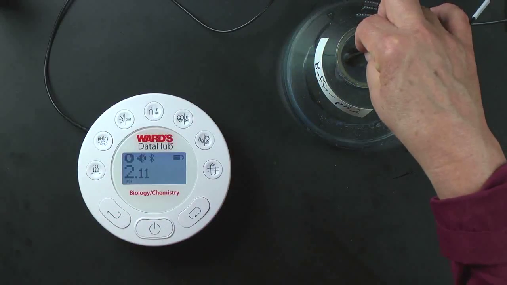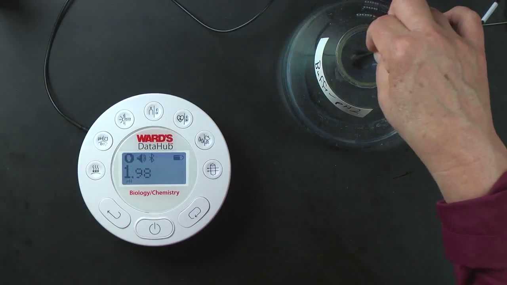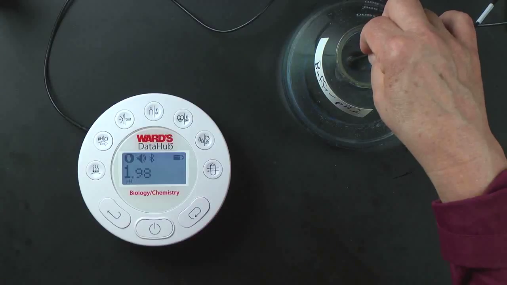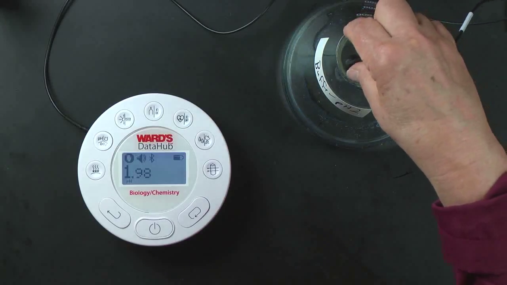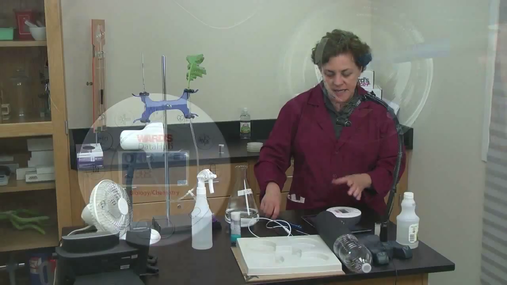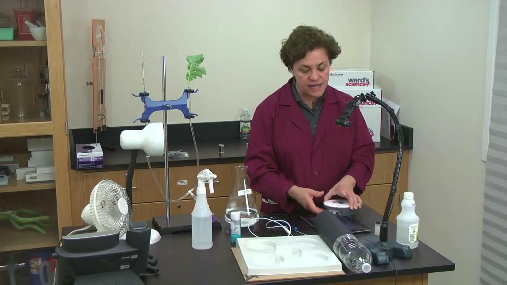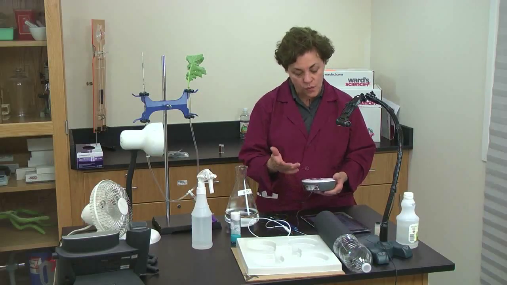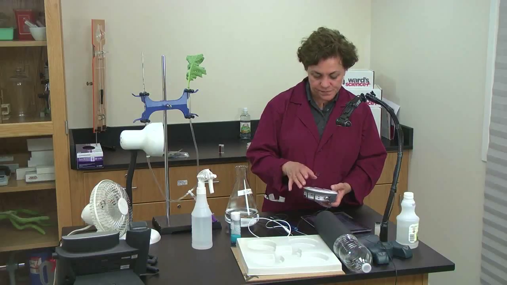As you can see, the numbers are about 1.98. I think it came pretty close. So they can compare between that pH and the vinegar pH and see how close it is, and test the flies to see which they prefer, or the sow bugs, because the kit comes with both.